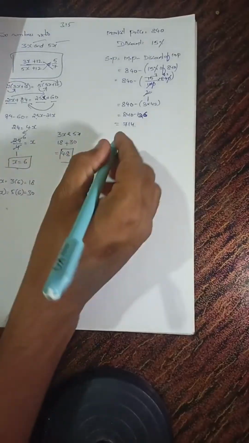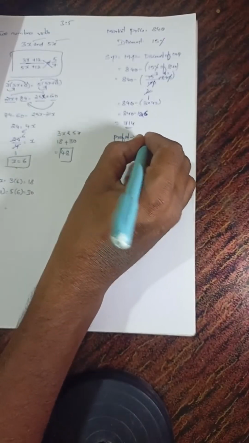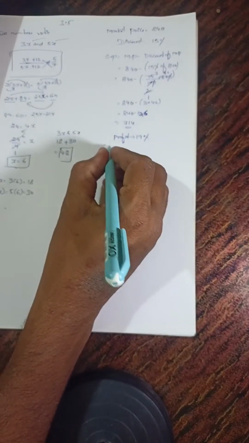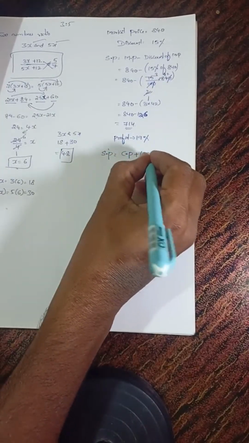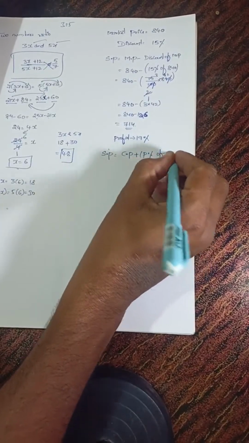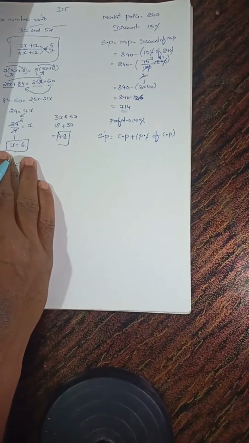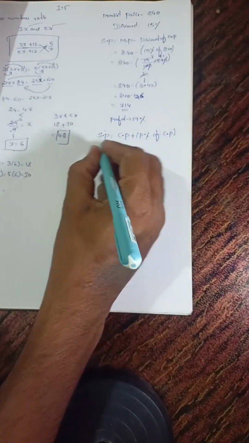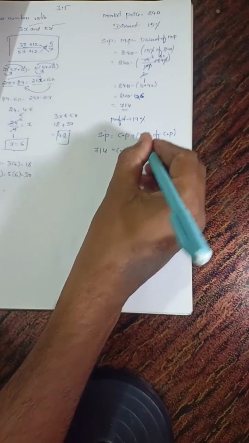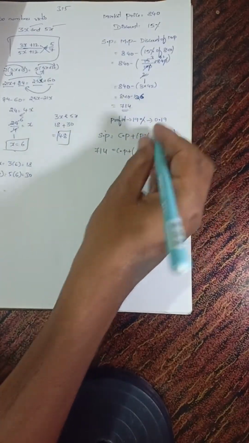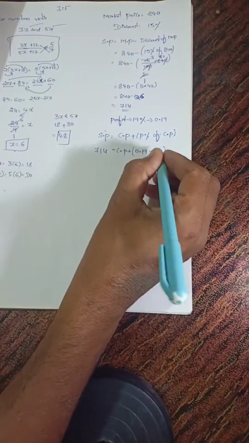We got the selling price. Even after the discount, we got a profit of 19%. How are we going to find the cost price? Selling price is equal to cost price plus profit percentage of cost price. Now see, the selling price is 714, the cost price we don't know, and the profit percentage is 19%, which we convert into the decimal 0.19 into cost price.